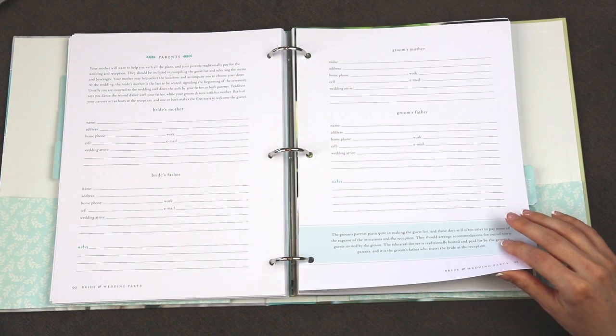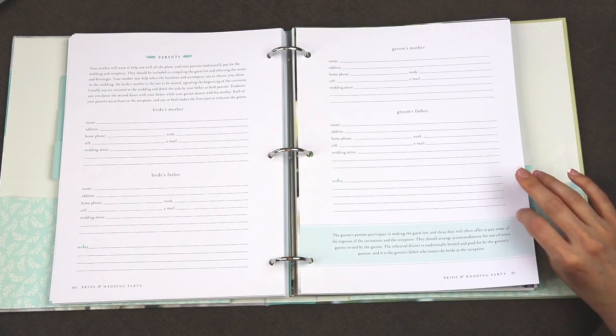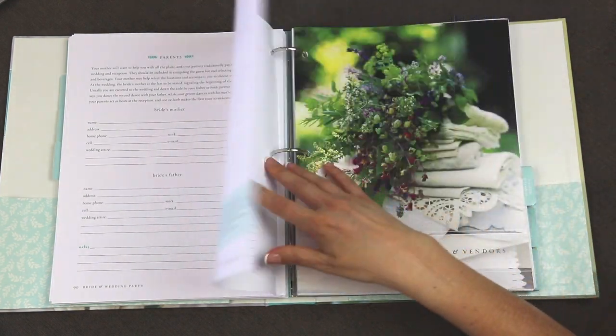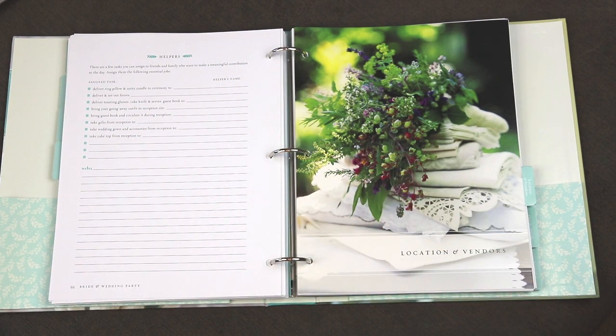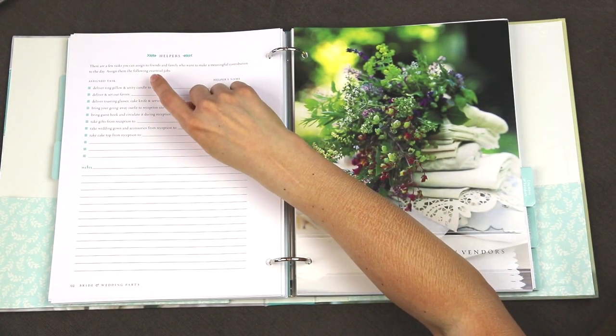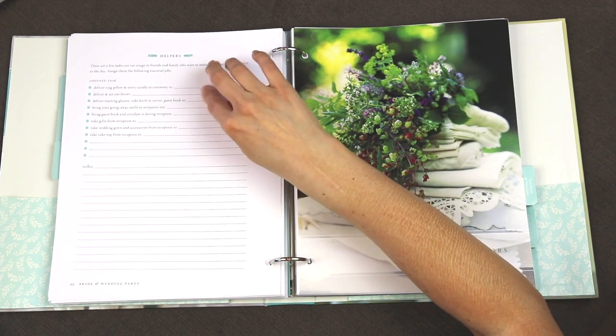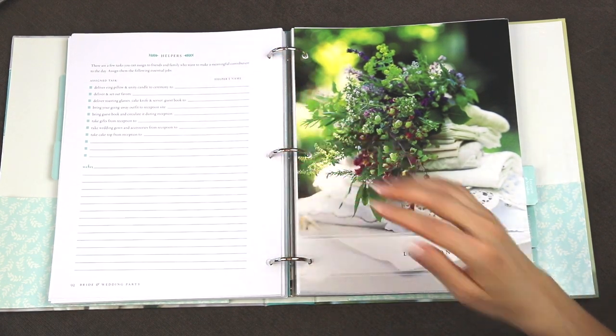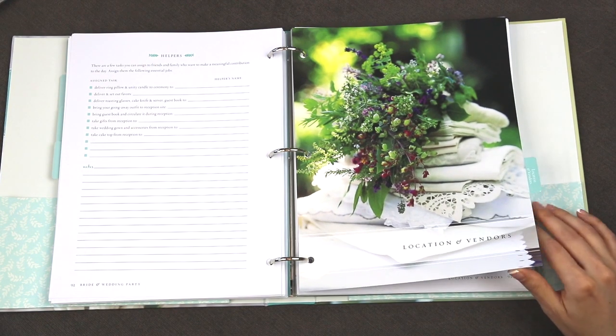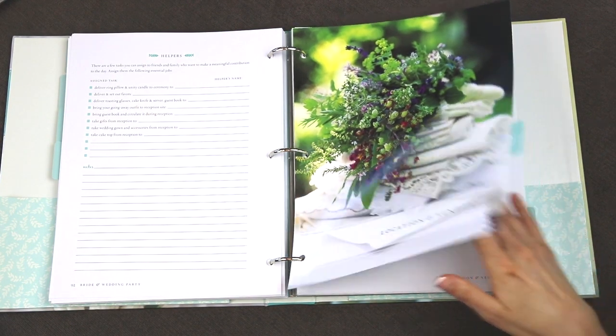And then the parents' information, which I guess if you're getting married, I would think I already have that, but maybe not. And then helpers. And then they have a list like we saw in some of the other ones, like things that other people can do. But not really a space. Oh, there's a space on who it's been assigned to. And then over here, location and vendors.